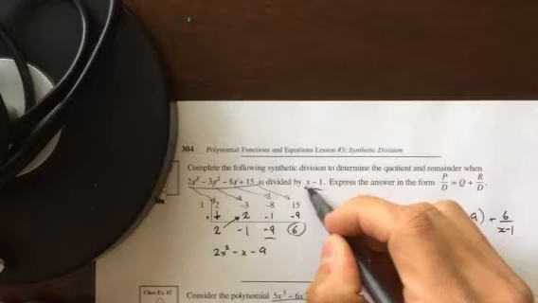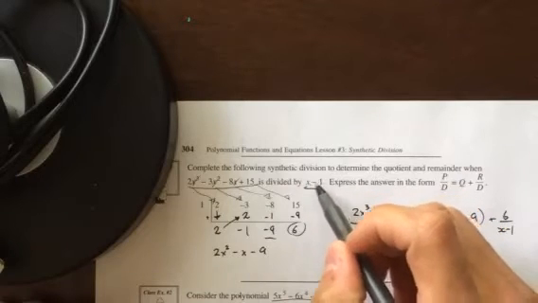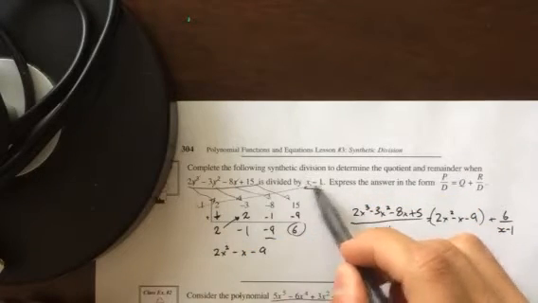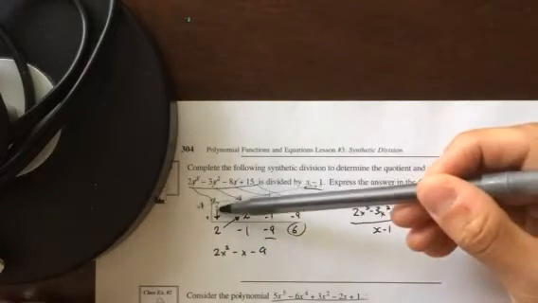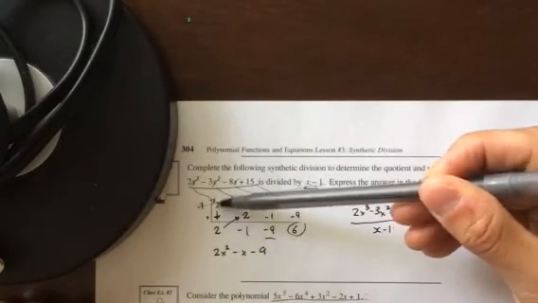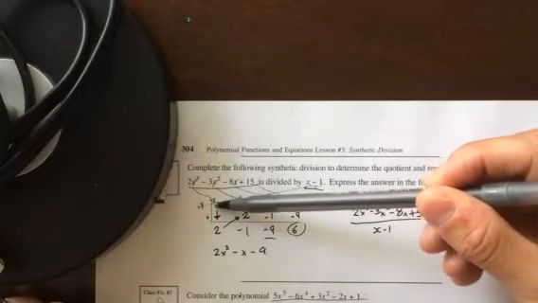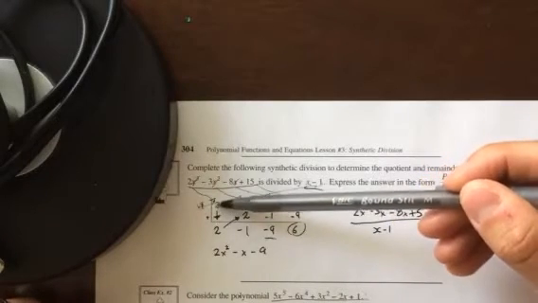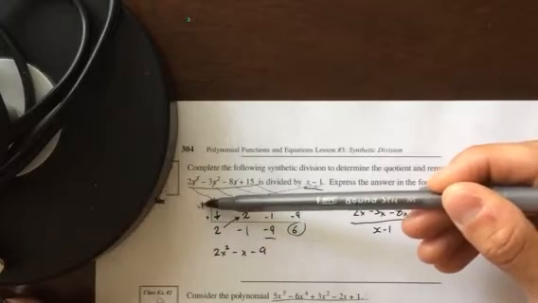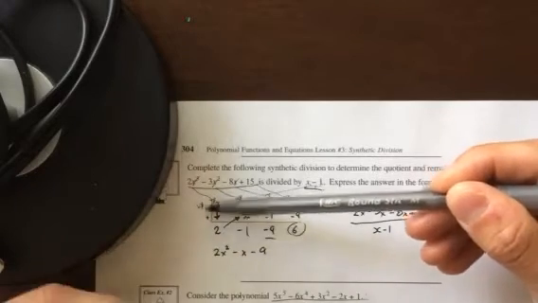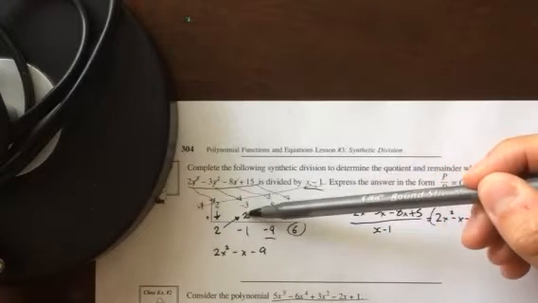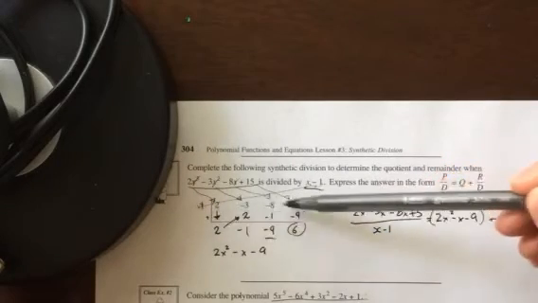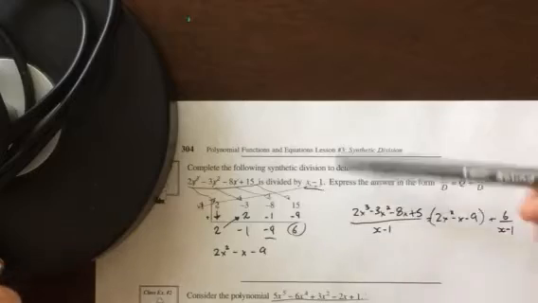The next thing I do is, if I have x minus 1, that becomes x plus 1, so I drop the negative and it becomes positive. The first thing you do is drop the 2, so drop whatever number is in the front. You drop it down and then you multiply 1 and 2, or whatever your first values are. So 1 times 2 is equal to 2, and then in this row and this row we add the coefficients together.